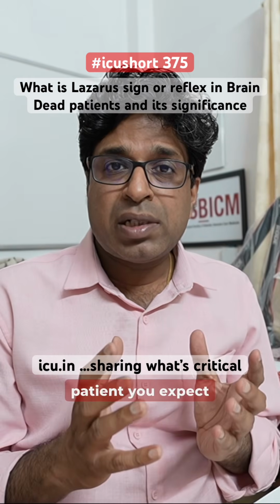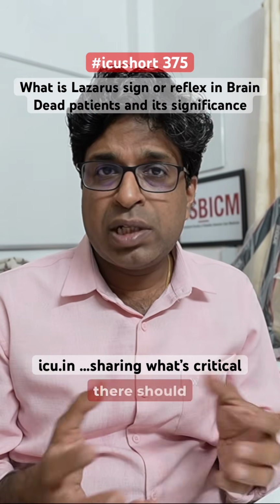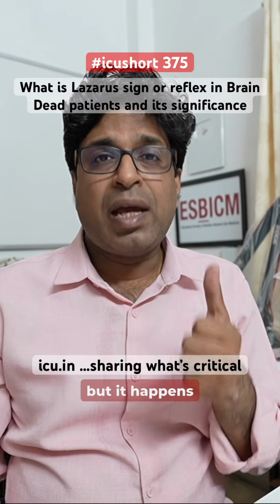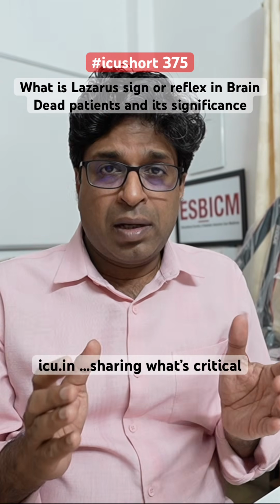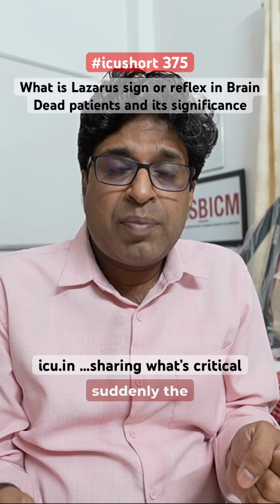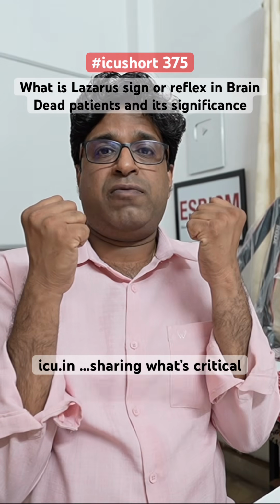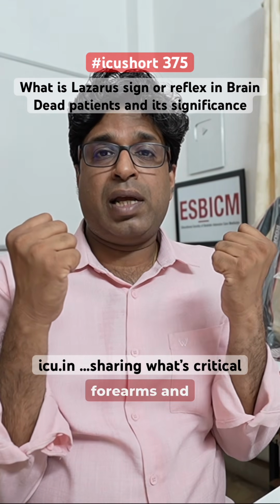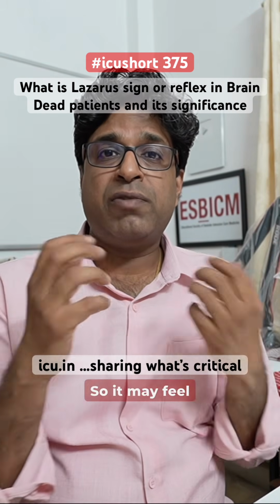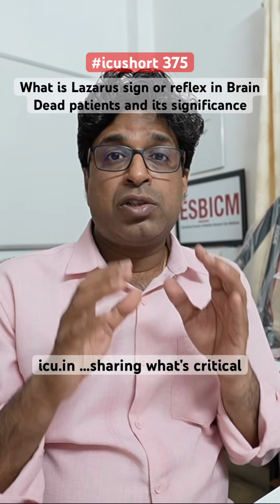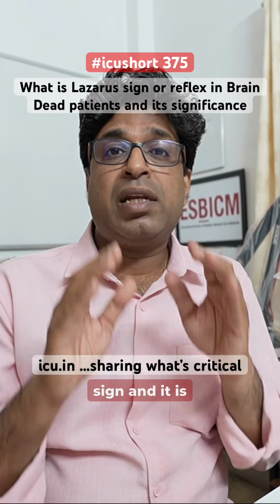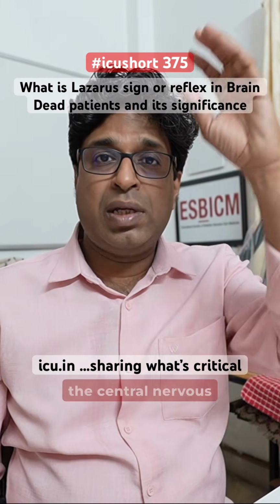So in a brain dead patient, you expect that the patient should not move, there should not be any movement. But it happens at times, when you are testing the patients or moving the patients or examining the patient, suddenly the patient moves both upper limbs like this, flexes both the arms, forearms, and it may cross over also. So it may feel that the patient is trying to remove the endotracheal tube. So this is the Lazarus sign, and it is not a sign of the brainstem or the central nervous system.